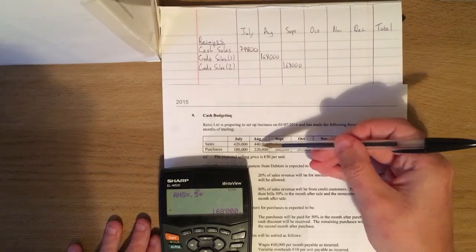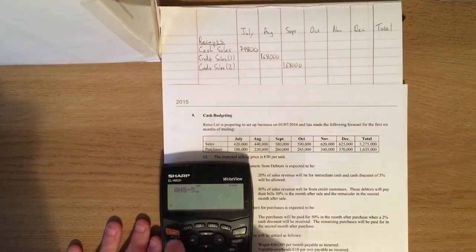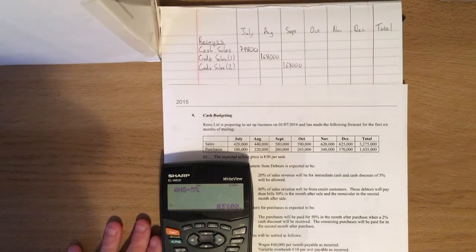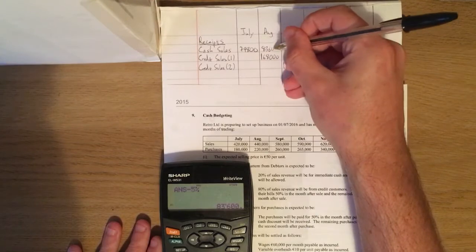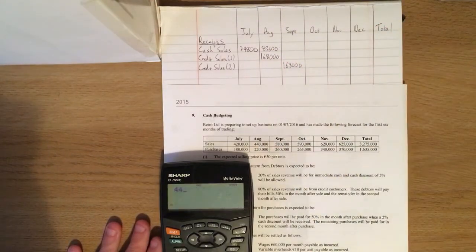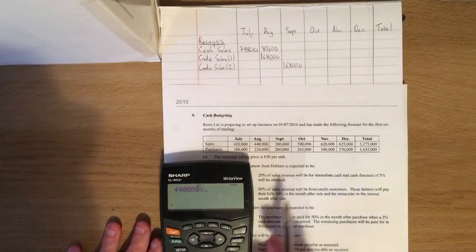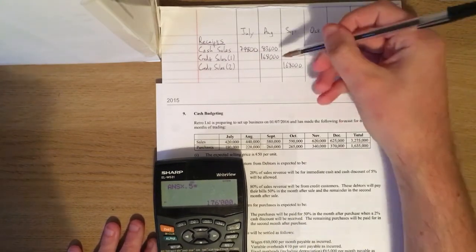440,000 then for August. 440,000 multiplied by 20%, take away the 5% discount, is 83,600 actually received in August. Of the 440,000, 80% is on credit, so that's 352. Half 1 month later, half 2 months later.